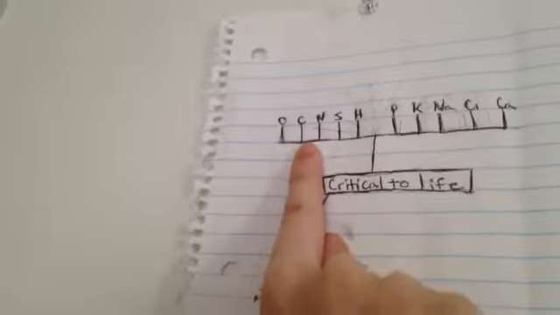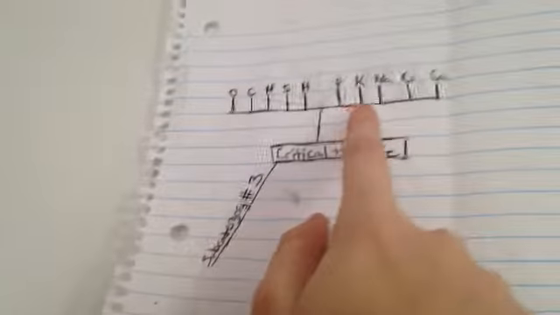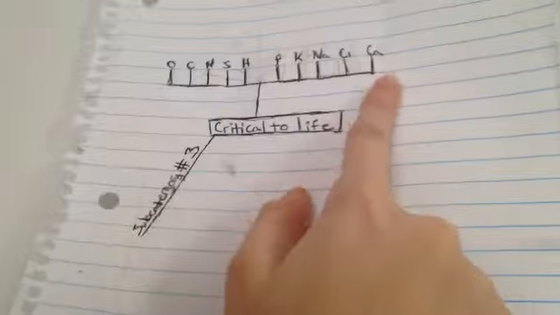We have no idea if civilizations in other galaxies maybe need other elements to live off of. Anywho, so we have oxygen, carbon, nitrogen, sulfur, hydrogen, phosphorus, potassium, sodium, chlorine, and lastly, calcium. So these are all elements that are critical to life.